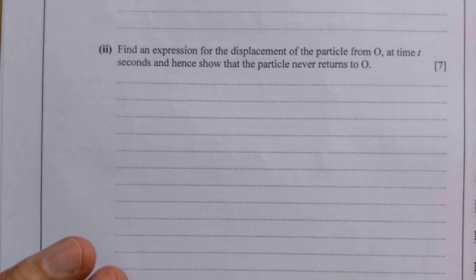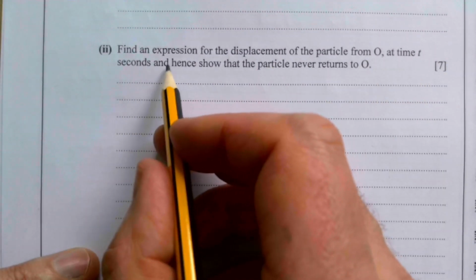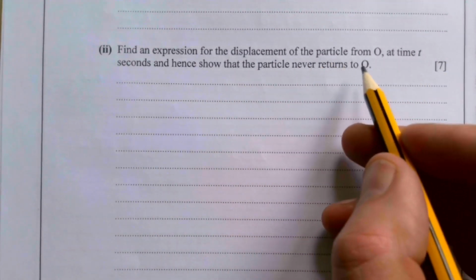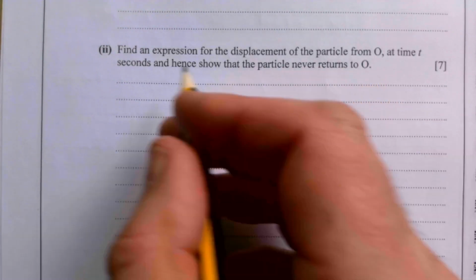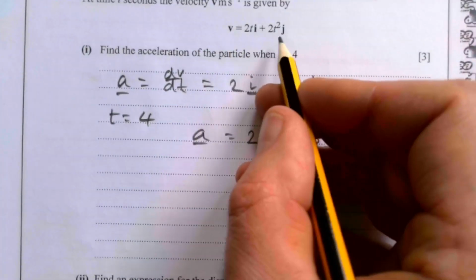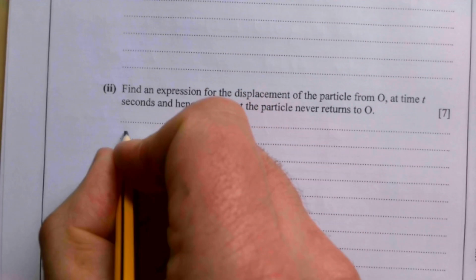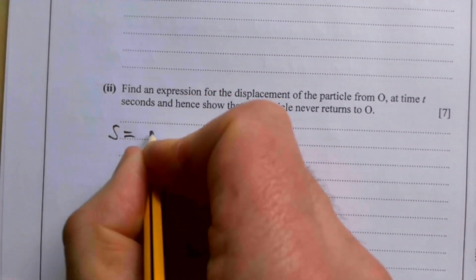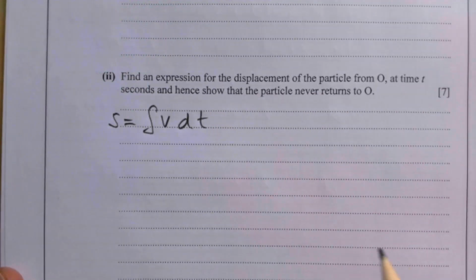Find an expression for the displacement of the particle from O at time t seconds, and hence show that the particle never returns to O. So if we want to get displacement, we need to take the velocity and integrate that. S is the integral of v with respect to t.